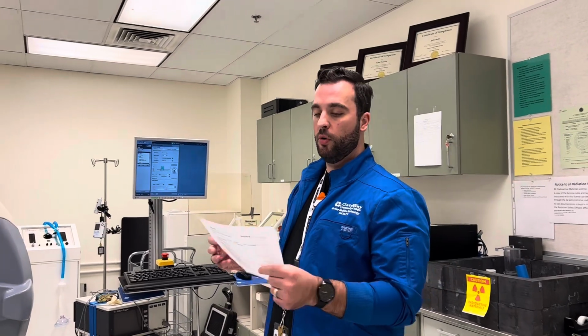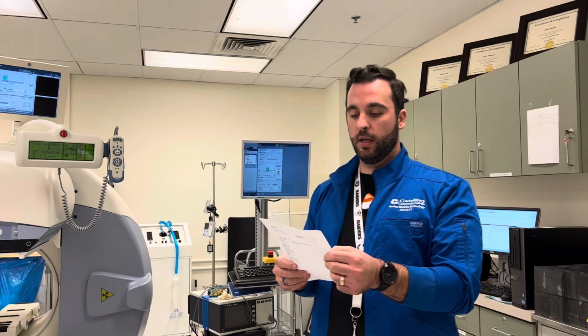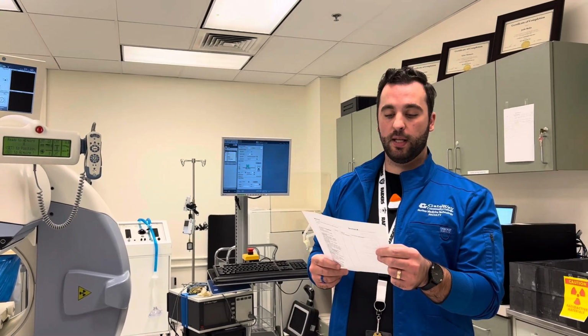Okay, so I'm going to show you two different protocols. The first one we're going to do is a whole body bone scan. We're going to start on the determination of protocol on your rubric. So this patient is a male with prostate cancer, so we're going to do a whole body for prostate cancer.